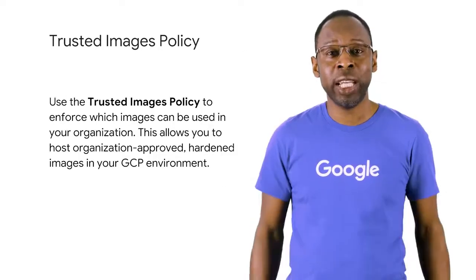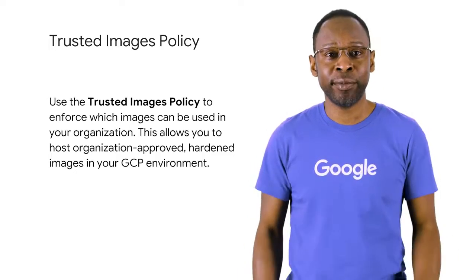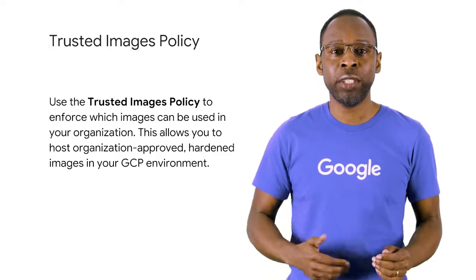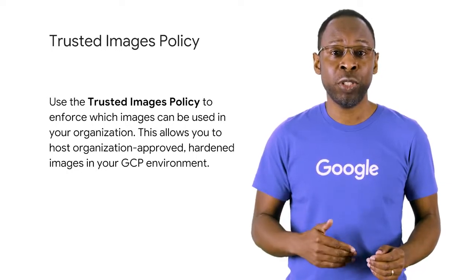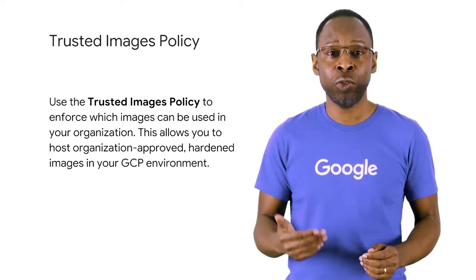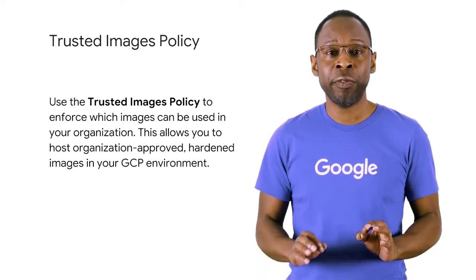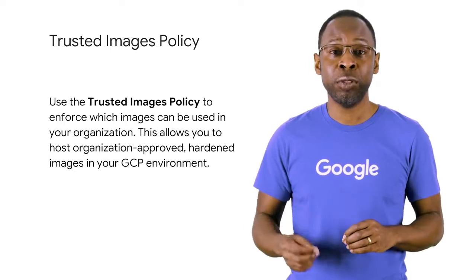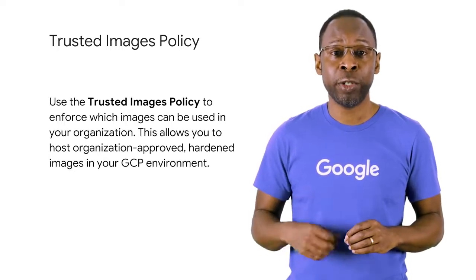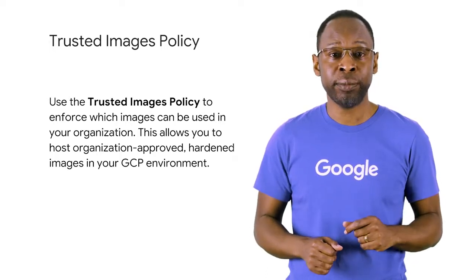An interesting use case is that of the Compute Trusted Image Projects constraint. By default, users in your project can create persistent disks or copy images using either public images or any other images that your project members can access through IAM roles. However, you may want to restrict your projects to only use images that contain approved software to create boot disks that meet your policy or security requirements.